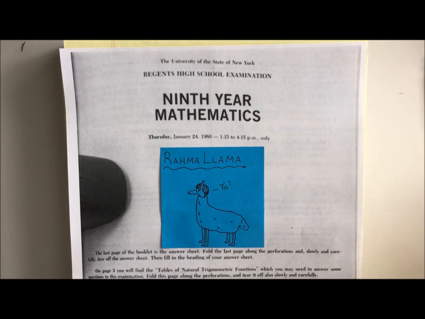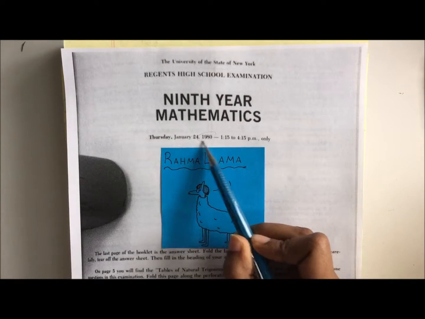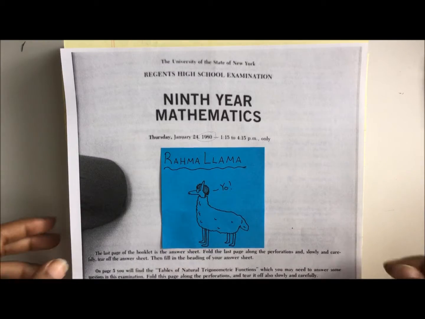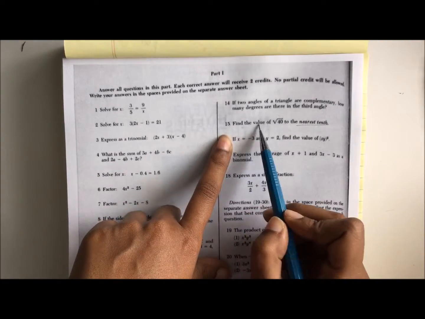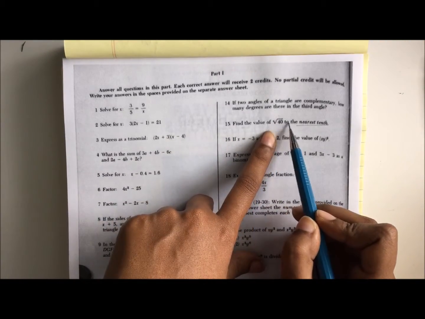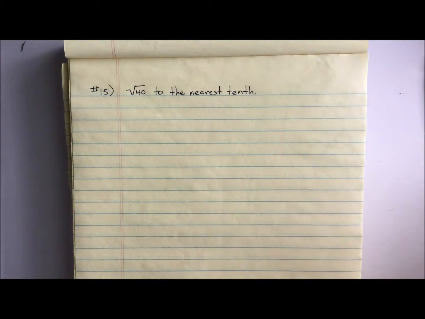Today is hashtag Throwback Thursday, so I'm actually going to be covering a January 1980 math problem from the old Regents. Alright, we're going to be doing question 15, and question 15 says find the value of the square root of 40 to the nearest tenth. Okay, now how do we set this up?